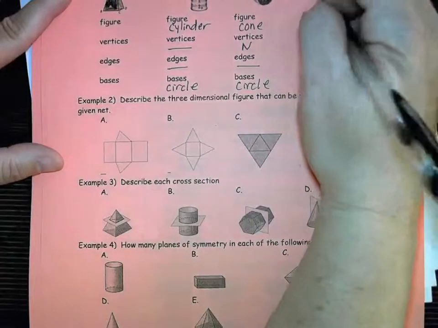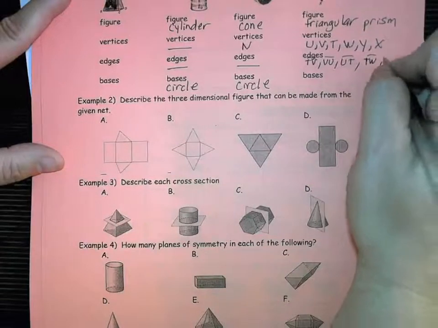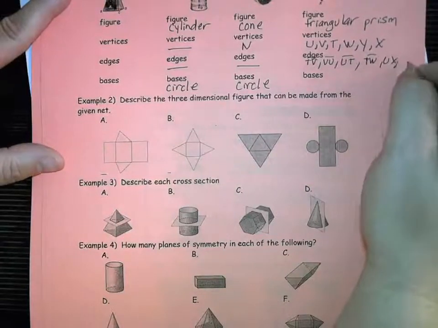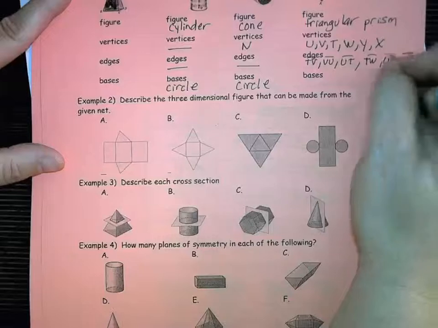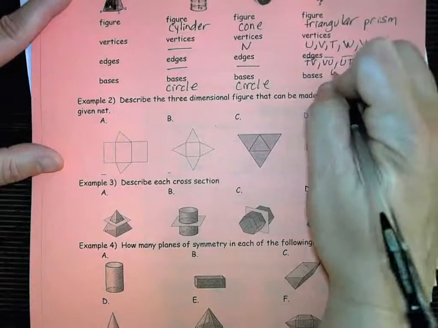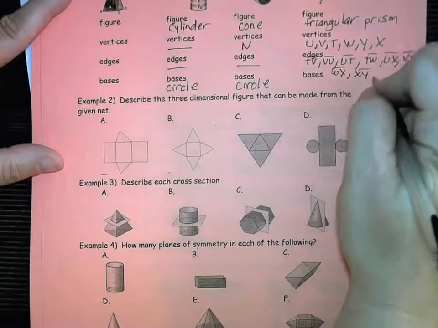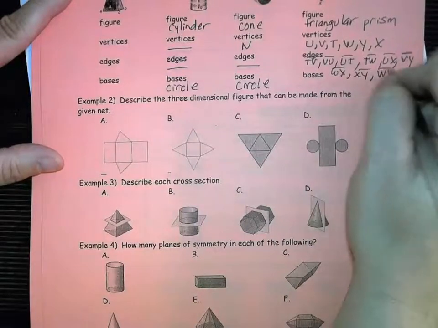There are 3 sides, TW, UX, and VY. And then there are 3 along the bottom, WX, XY, and WY.